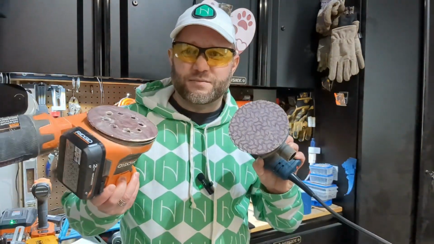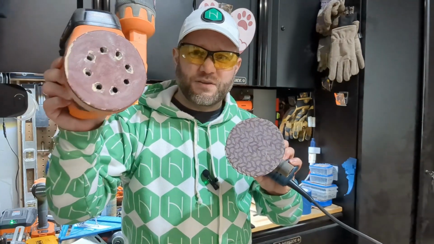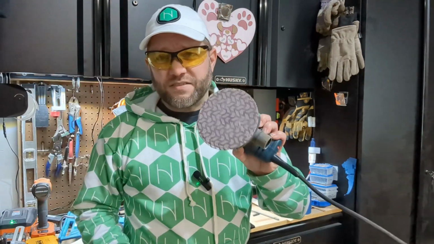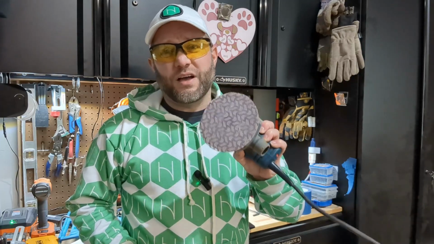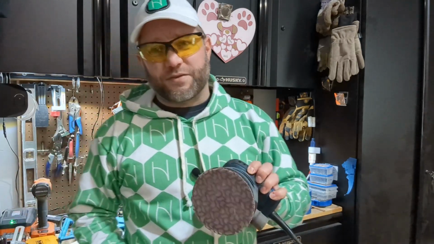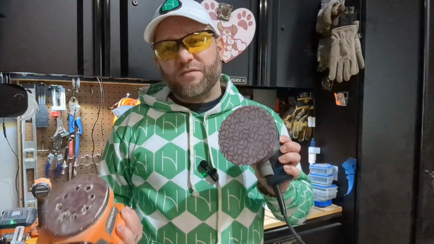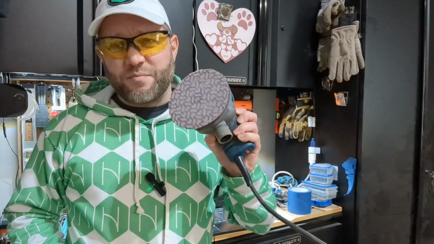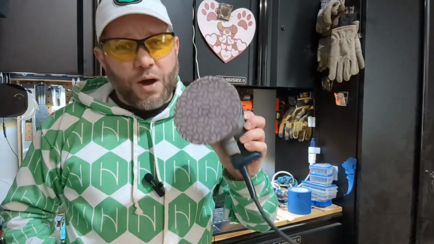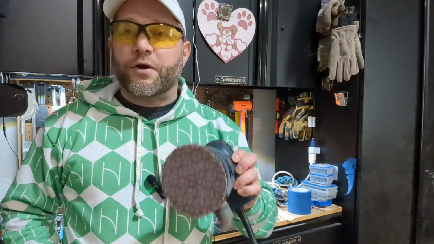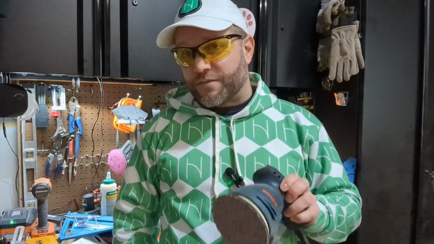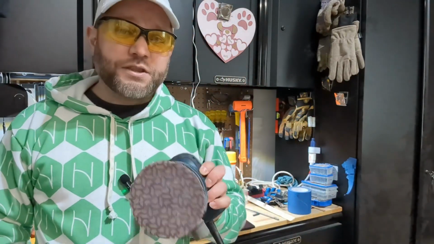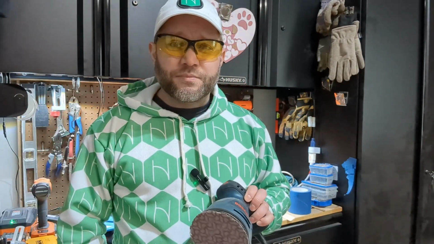The difference is that this sandpaper is like a nickel a sheet. And this sandpaper is like $2 a sheet. And you might be saying, whoa, I would never pay $2 a sheet for sandpaper. But what if I told you that this sandpaper was so optimized for what we're doing that it'll cut down the amount of time I have to spend sanding in half and the results will be better?